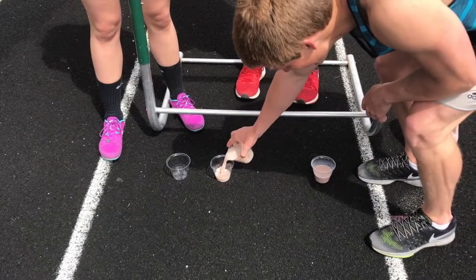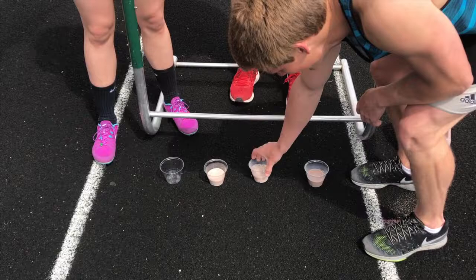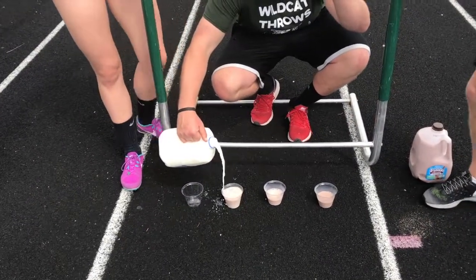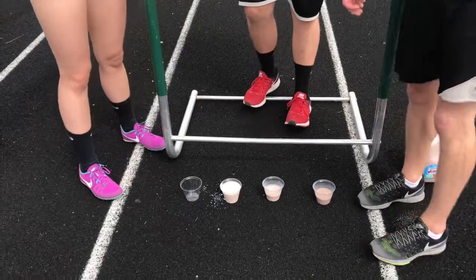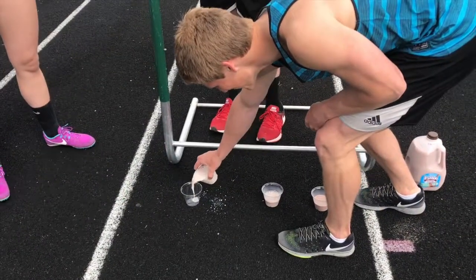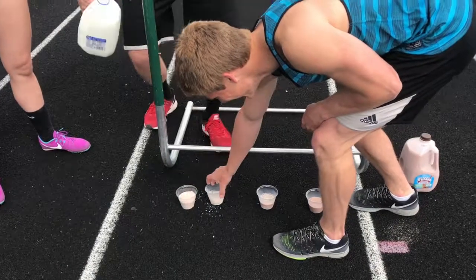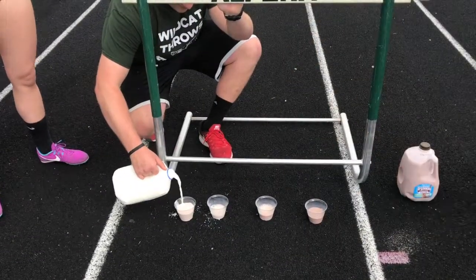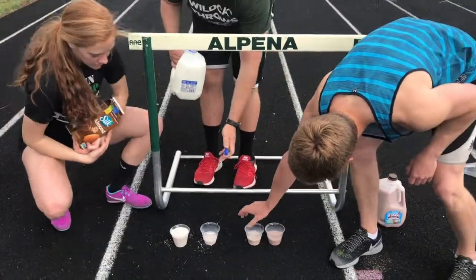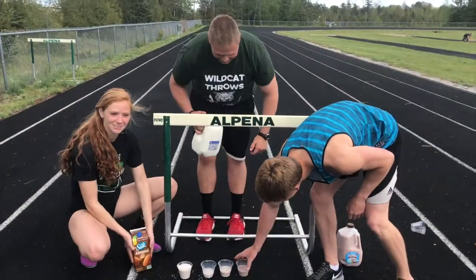And then you take that milk and you pour half of it into another cup, and then you add even more white milk. And then you take that cup, do it one more time, and you add even more white milk for a nice dilution of different concentrations of chocolate milk.